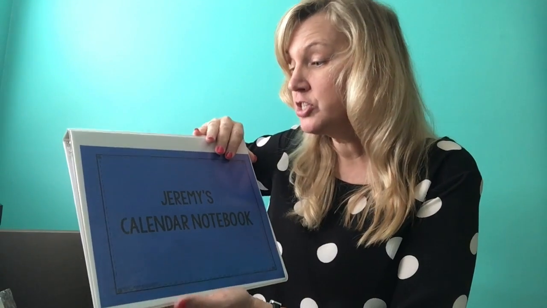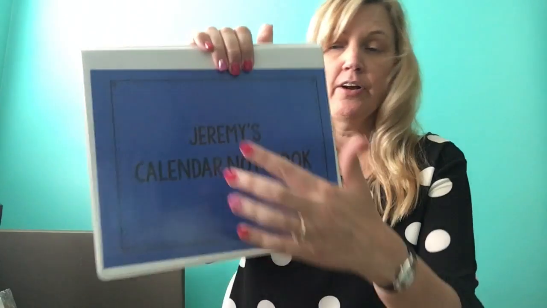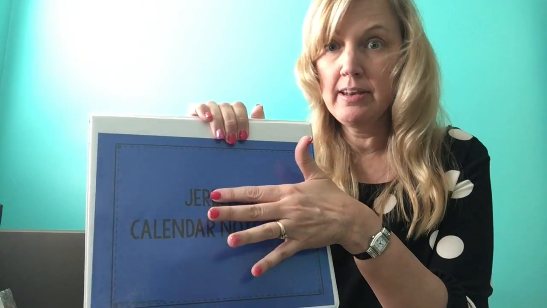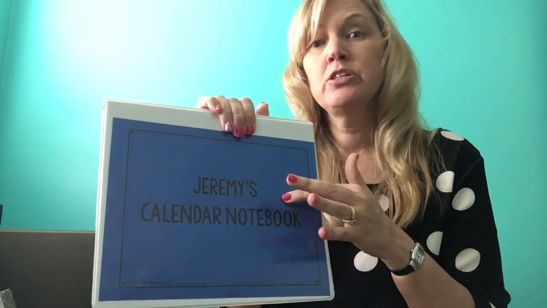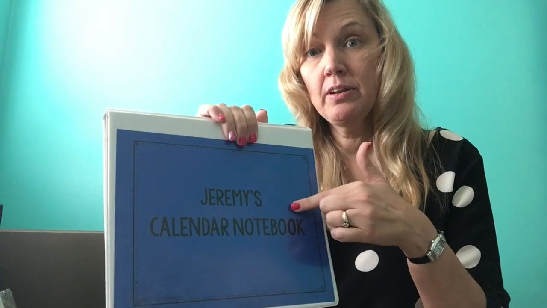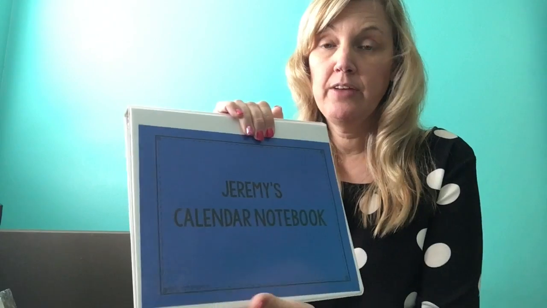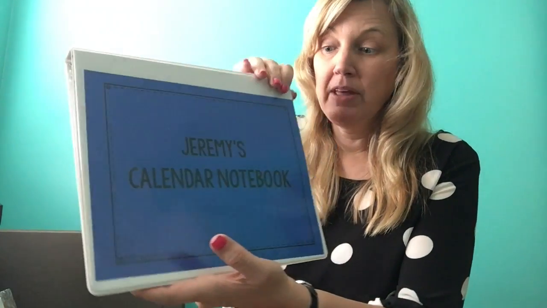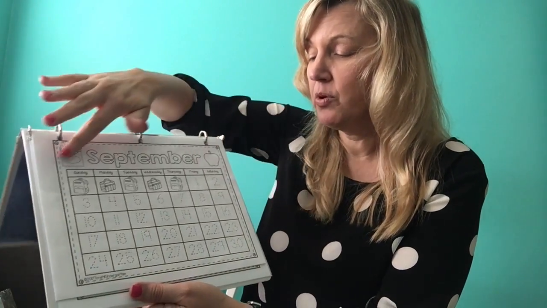So the first thing my students do when they come in the morning is they drop their backpacks off, they get their calendar notebook, and they meet me on the carpet. Each student in my class has their calendar notebook, and as you can see here, this one has been labeled with my student's name. You have two options. You can fill in and individualize them, or you can use one of the pre-formatted templates in the document.